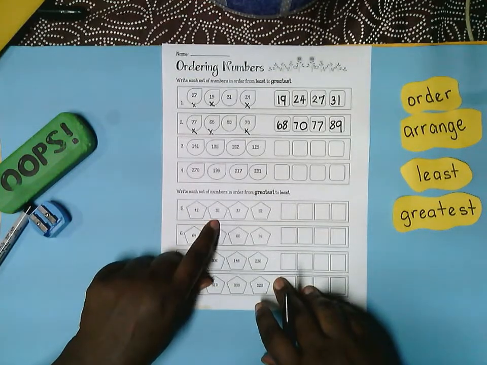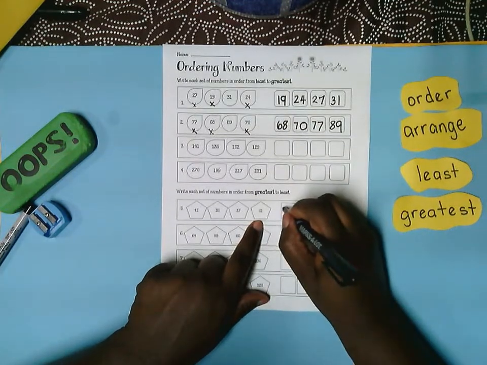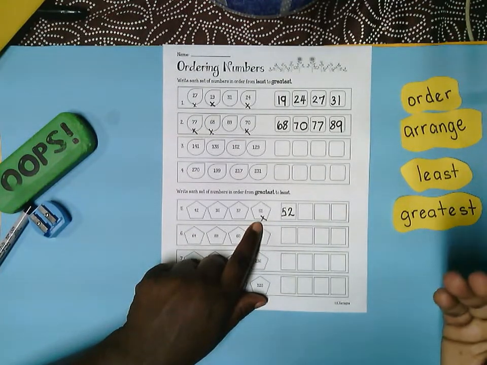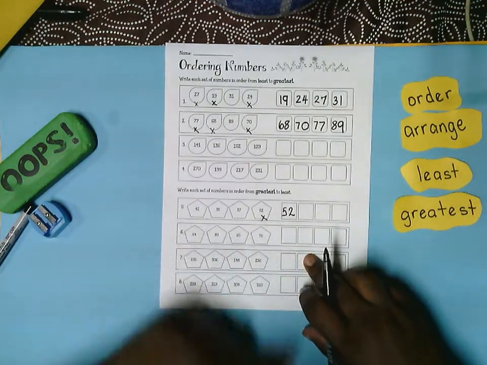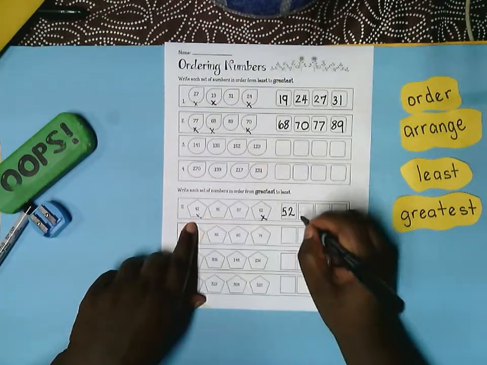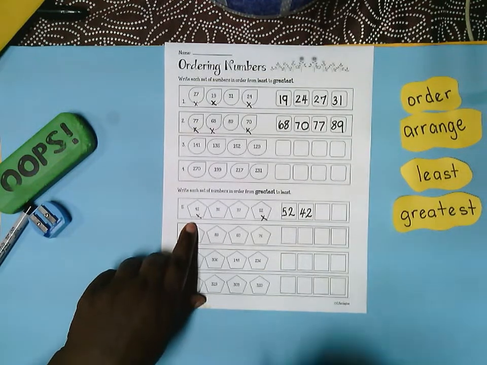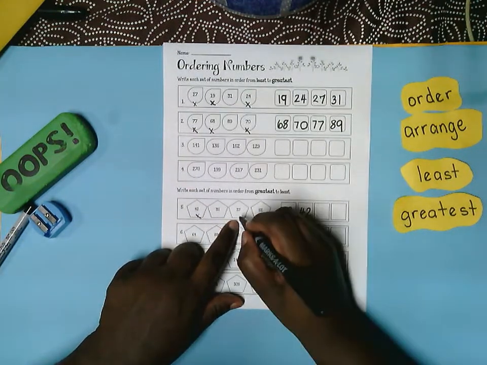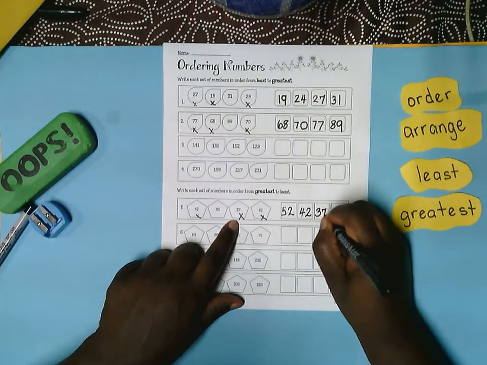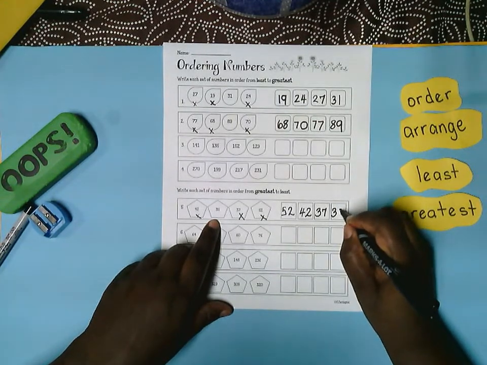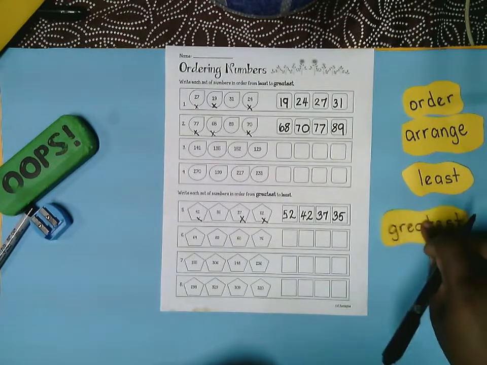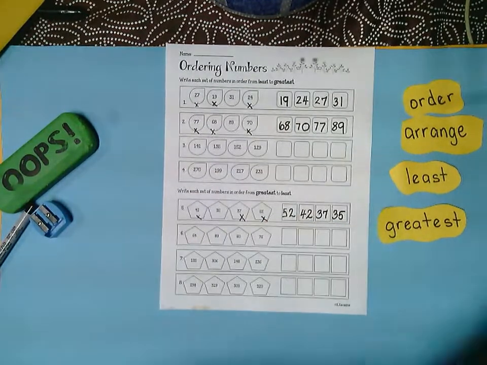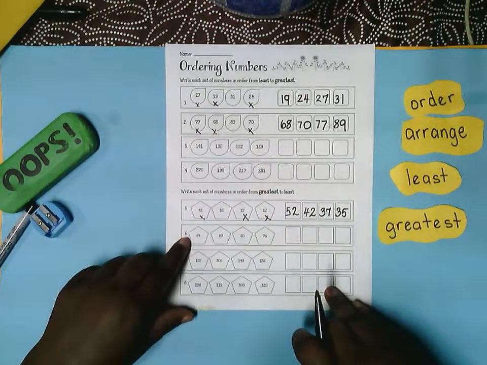This time I'm looking for the greatest or the biggest number first. So I look here, 42, 35, 37. The biggest number is 52. And just like I did at the top, I'm going to mark an X when I use the number so I do not get confused and use them again. So after 52, I'm looking for the next biggest number, 42. And then after 42, I have to choose between 35 and 37. Which one is greatest? 37 is greater than 35. And because 35 is the only one left, I have that. So my numbers in order from greatest to least are 52, 42, 37, 35. So what I did was I counted backwards. Okay, so we're going to skip this one. You're going to try this on your own.